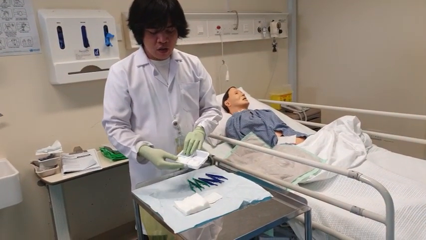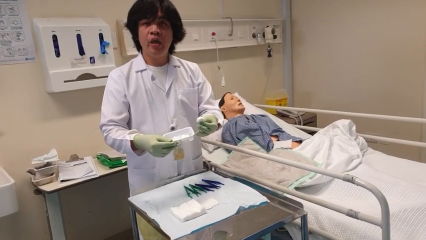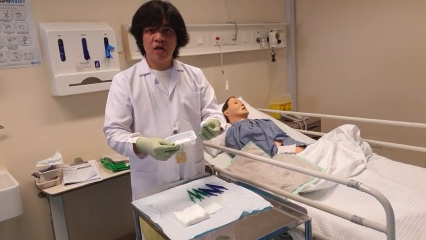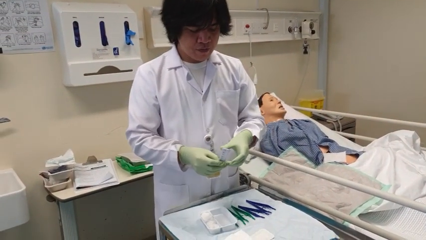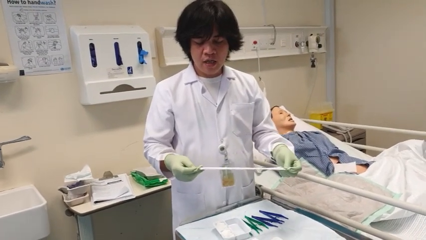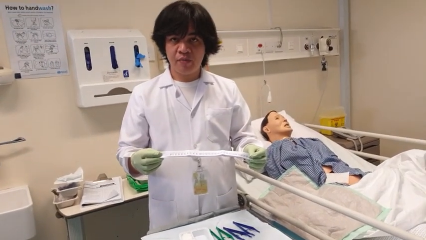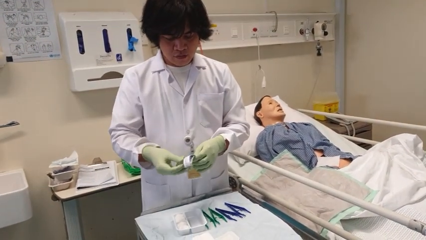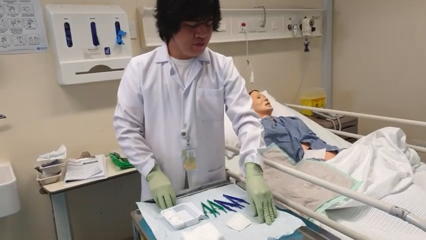And of course, you can see also this gauze with cleaning agent that we have poured earlier. There's also a measurement instrument here. Normally, we use this one to measure the size of the wound. And of course, we have the dressing here.